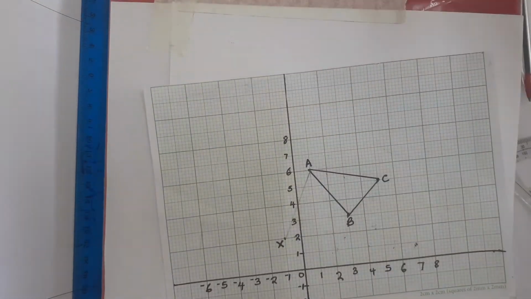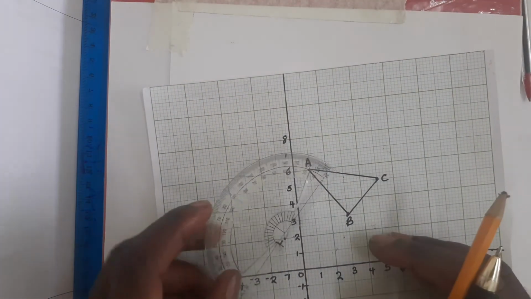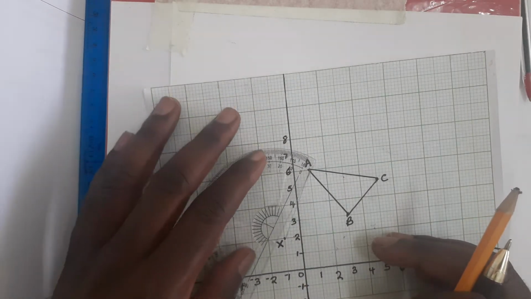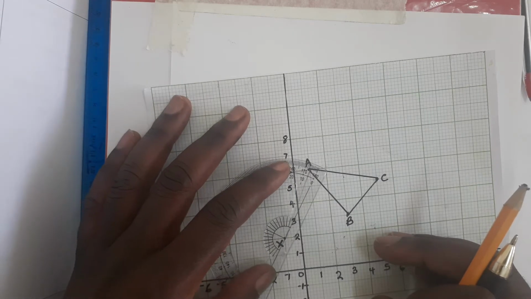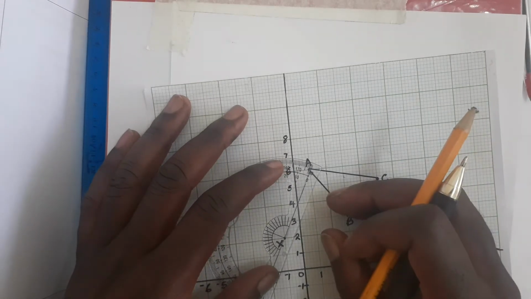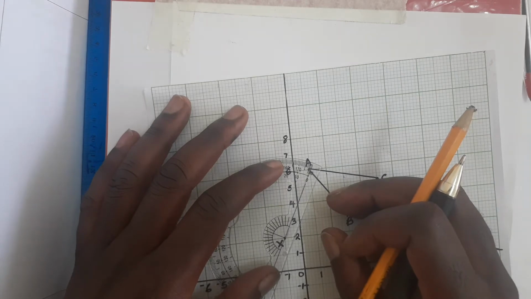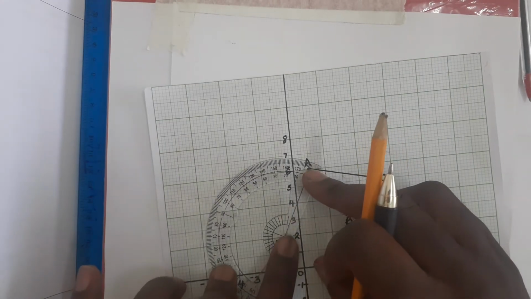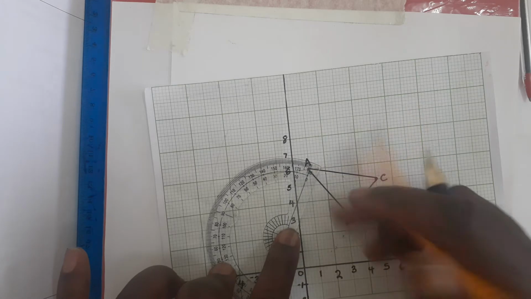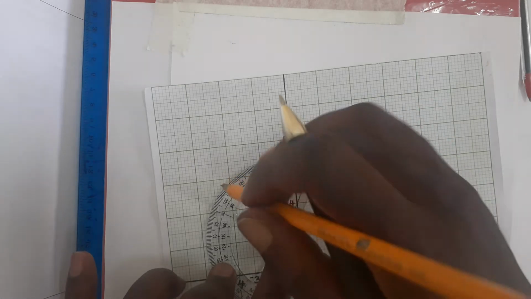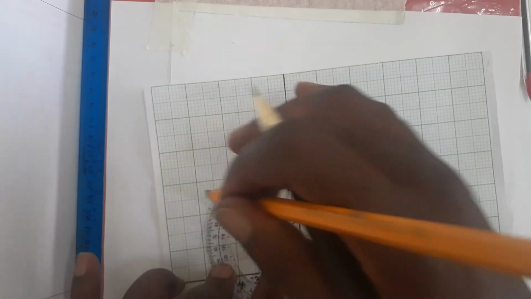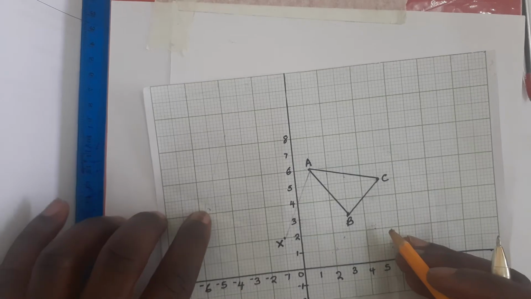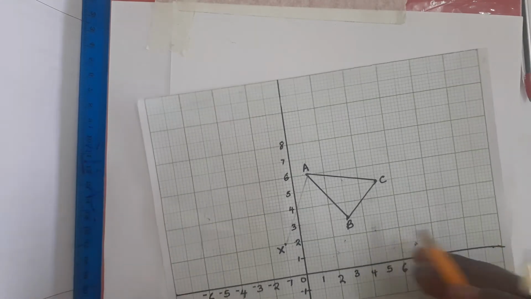So we need to measure this angle. This is our protractor here. We measure this angle using this straight line, with X as our center. From this point we measure 90 degrees, so from here we have 0 up to 90. 90 is somewhere here. Have you seen my 90? You put a point here where your 90 is.